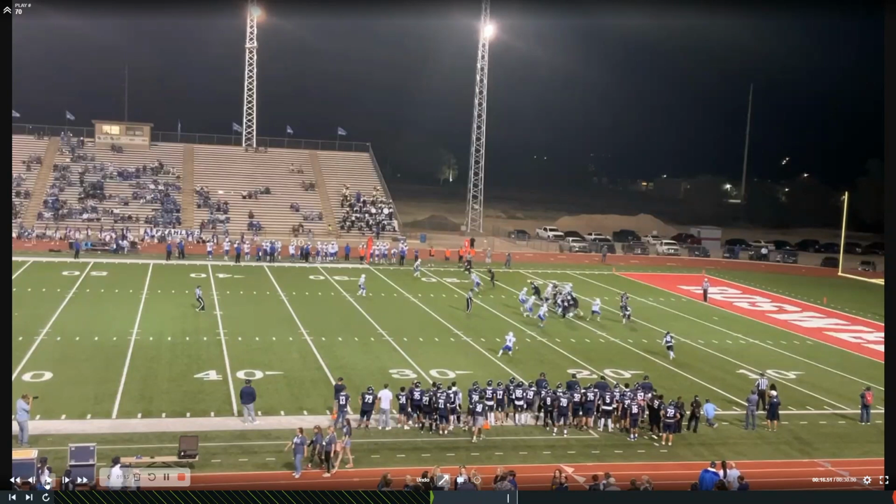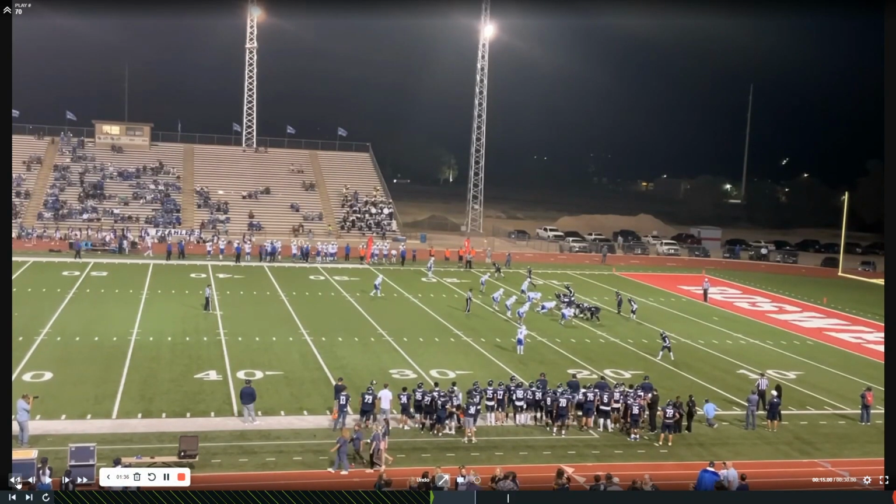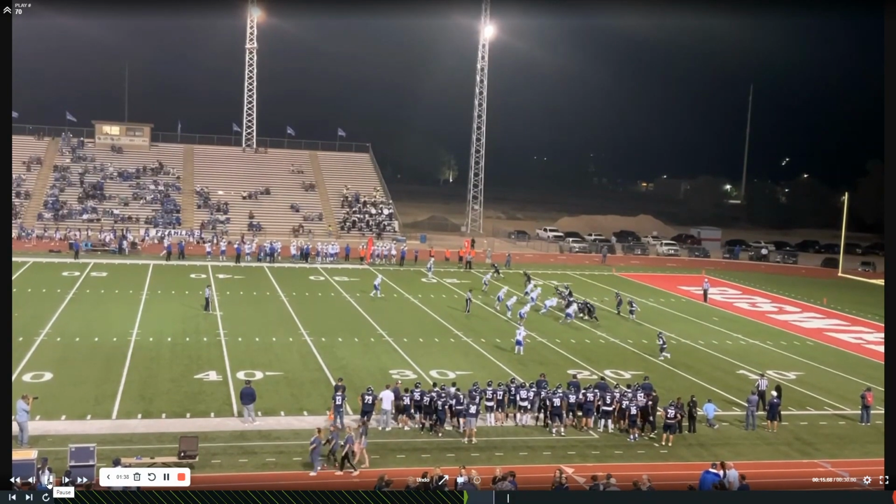Okay, so now we've got to know when this ball is first touched, and if we take a look here, this ball is touched right about the 12. We can tell by where the feet of the runner are. They're about the 13, and that hand reaches back, so it's touched about the 12. So this is clearly a forward pass, and if it's coming at you, you have to be able to recognize that this is a forward pass. So this play should have been blown dead for an incomplete forward pass.